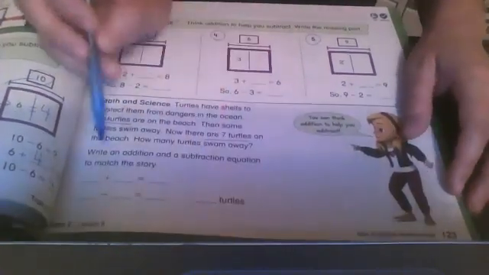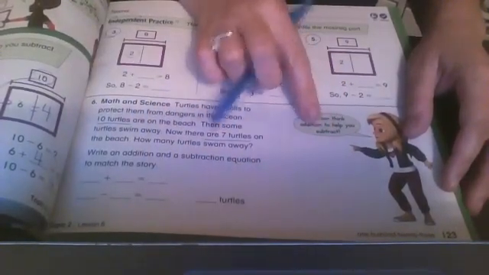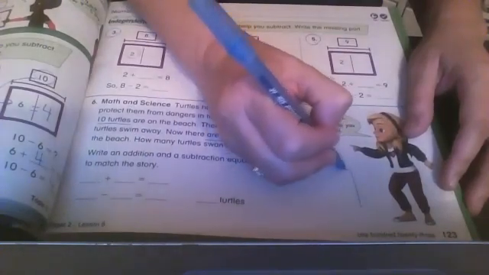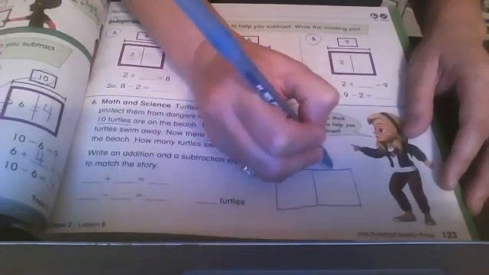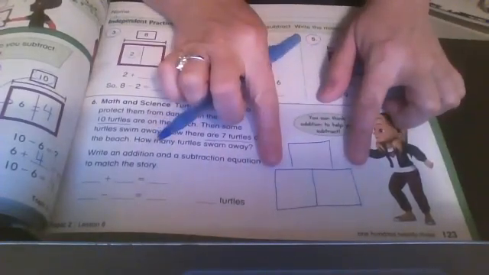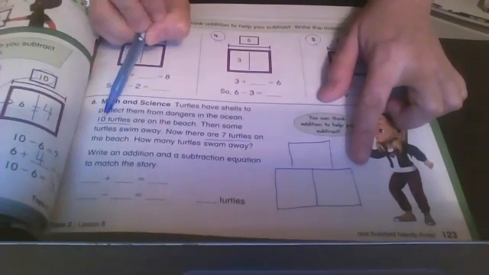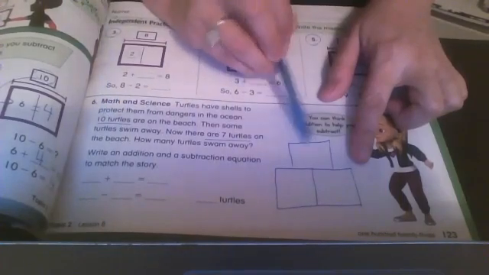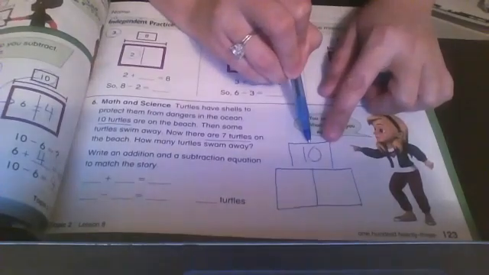To begin with, I'm going to use this space here to make a parts to whole chart. You can do that with me right now. Go ahead and draw in that space. There's a perfect amount of space there for our parts to whole. We know that at the beginning of the story, altogether, there were 10 turtles, which means our whole is going to be 10. That's how many we had altogether, right?